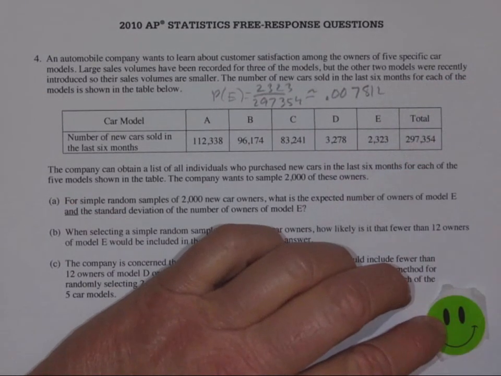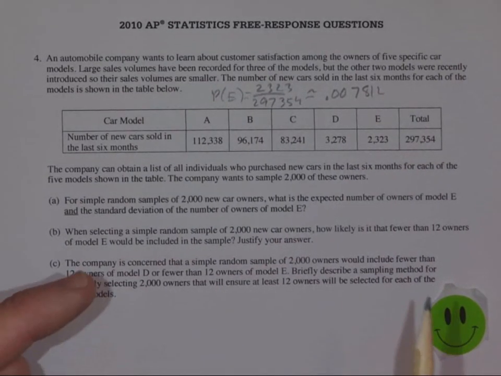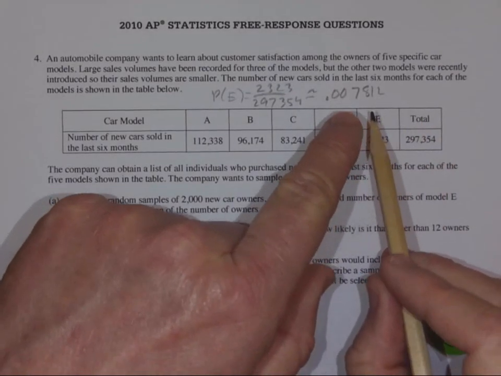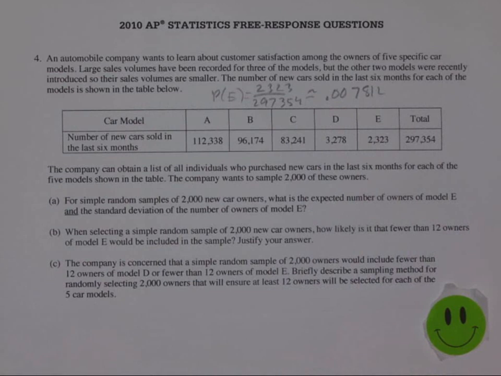So there's like 0.8% that it's going to happen. If you select 2,000 of them, you're expecting in essence this proportion to have Model E, and so that is what I did right here.